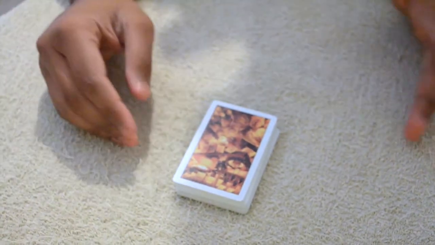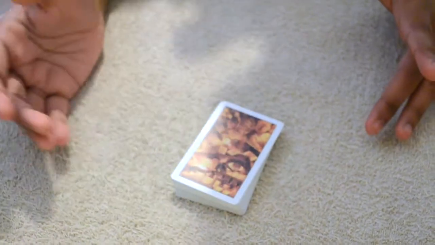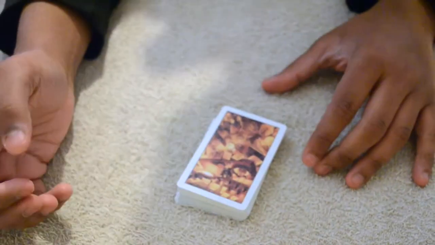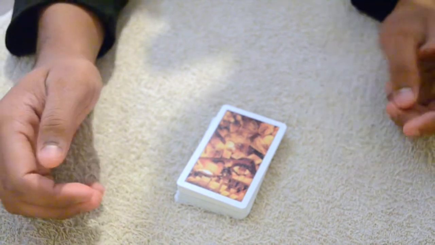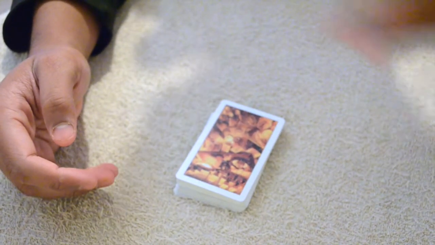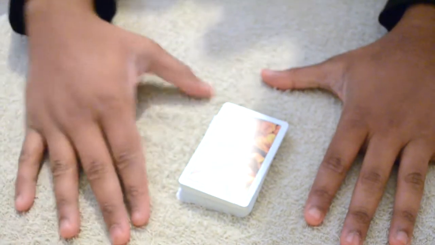So guys, there we are. That's how you control the top card using the overhand shuffle. And I'll post another video soon about how to control the bottom card and how to switch the top card and make it the bottom card. So maybe in a few days that'll be up.